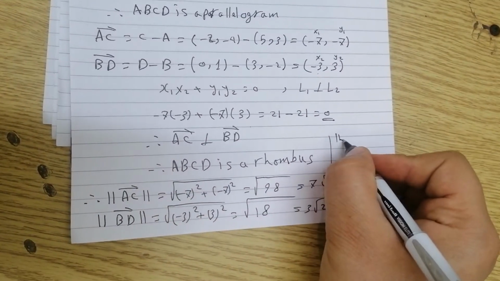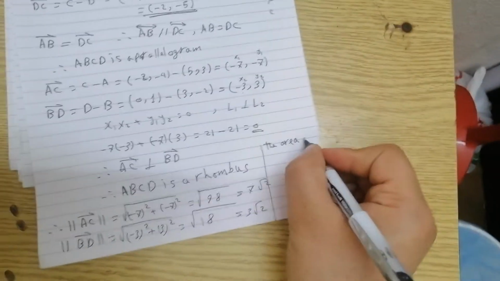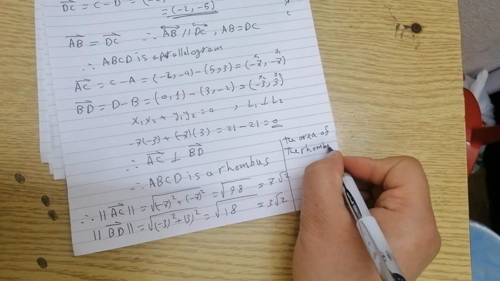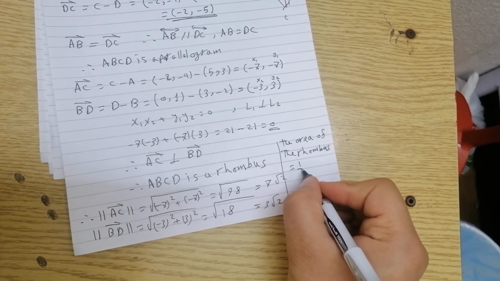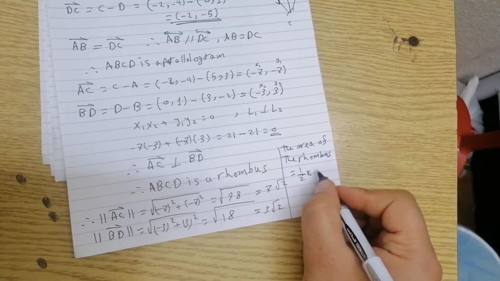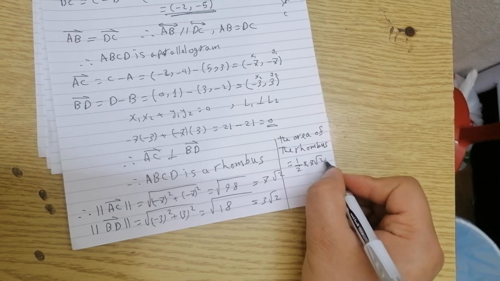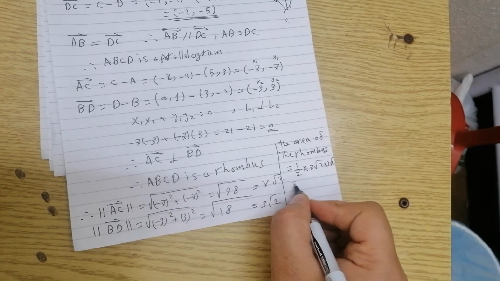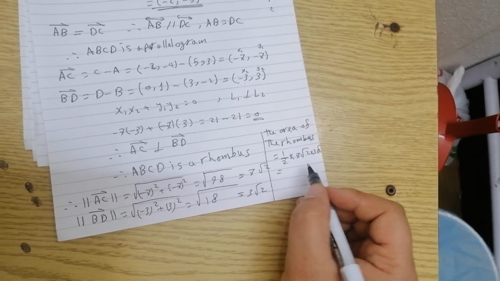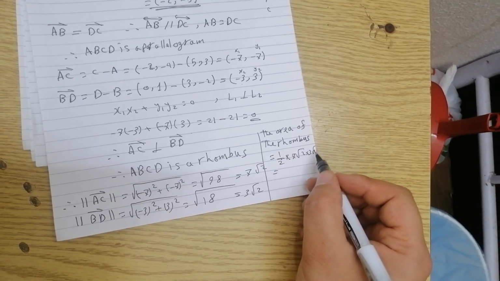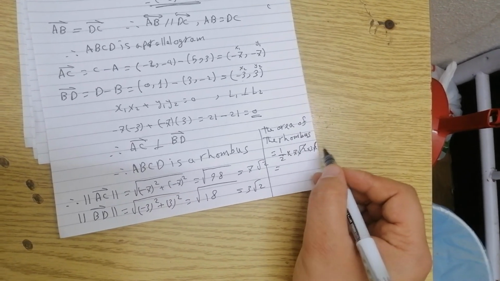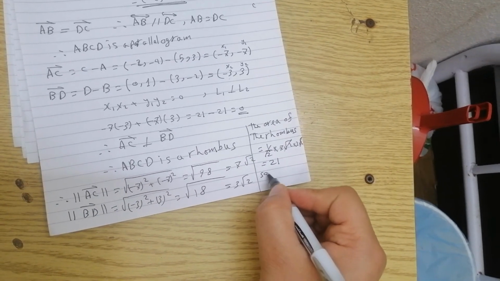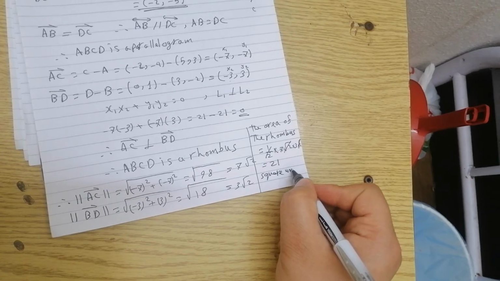Then the area of the rhombus equals half multiplied by 7 root 2 multiplied by 3 root 2. That equals 7 by 3, 21. And root 2 by root 2 equals 2, times half equals 1. And the final result is 21 square units.